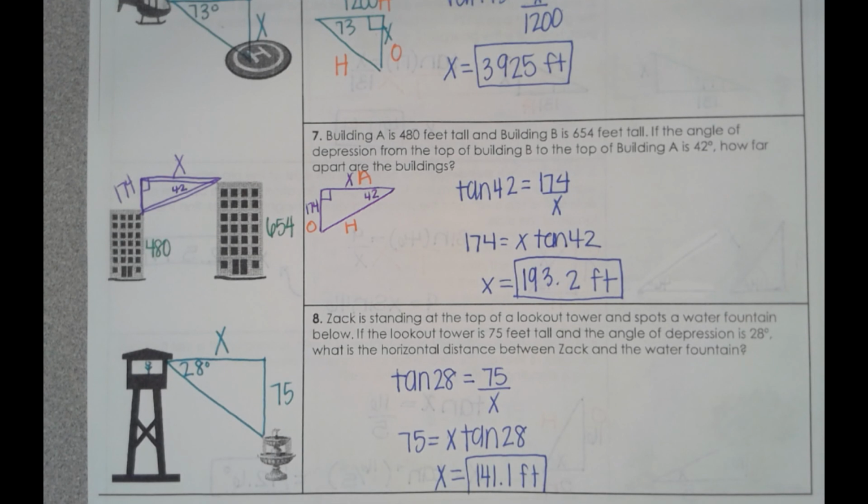All right, so you should have got 141.1.